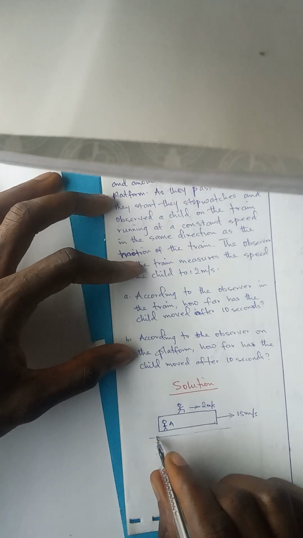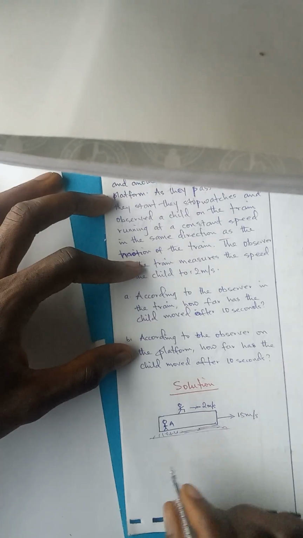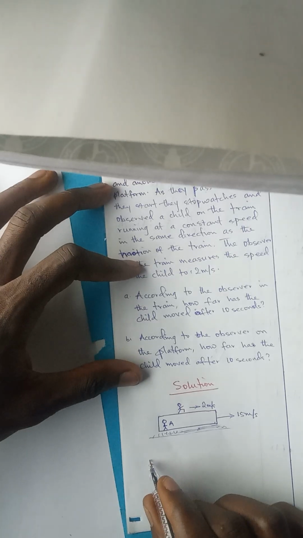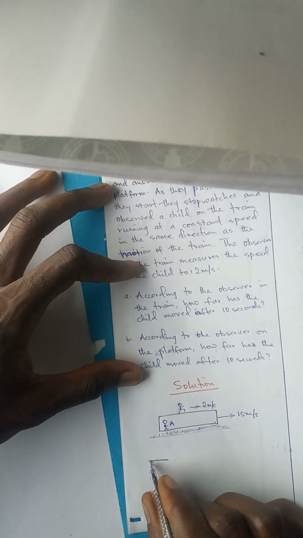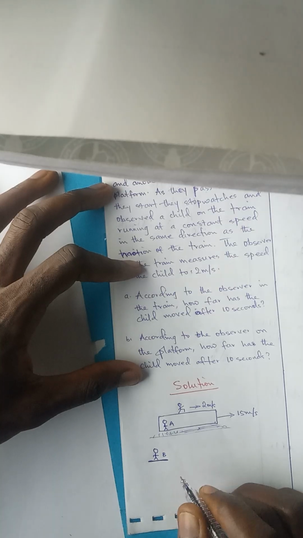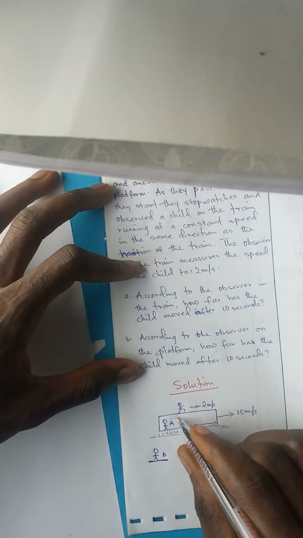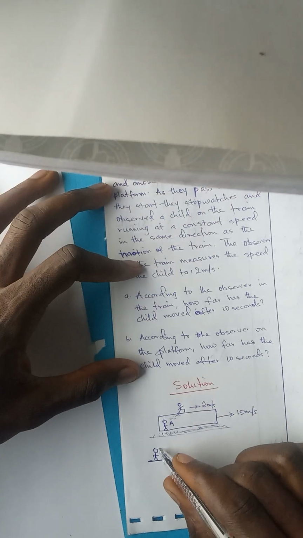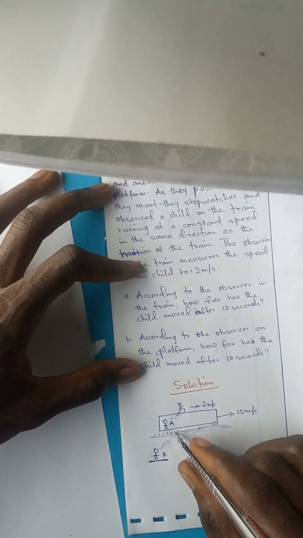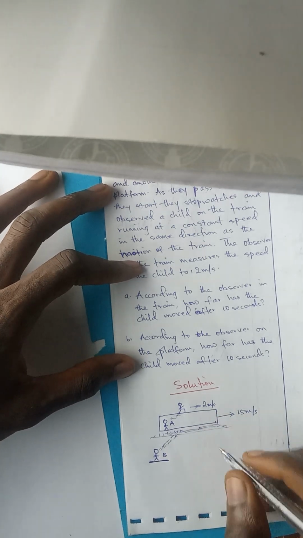So this is a road, the train is moving, and they said there's a platform. An observer is sitting on a platform. Let's say this is a platform, and then this is observer B that is sitting on the platform. Both of them are observing this boy. You can see the direction. Both observer A and observer B are observing the movement of the boy.